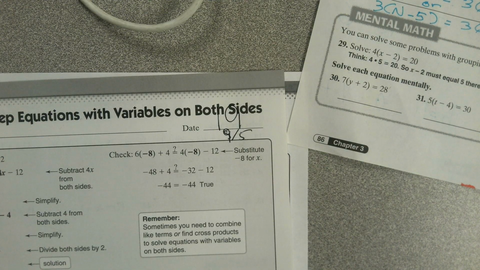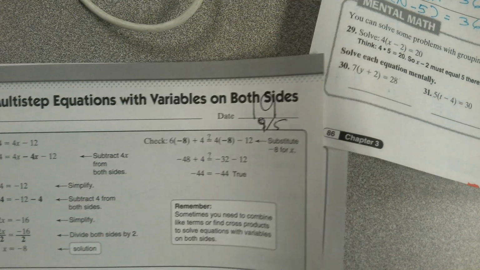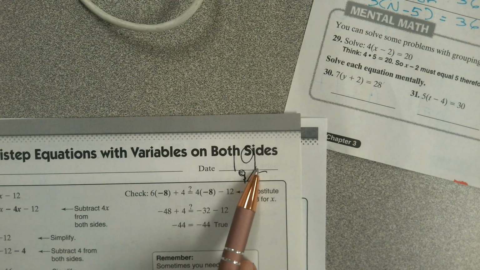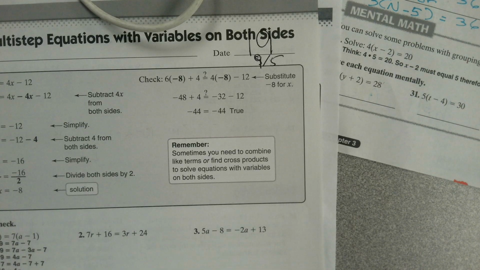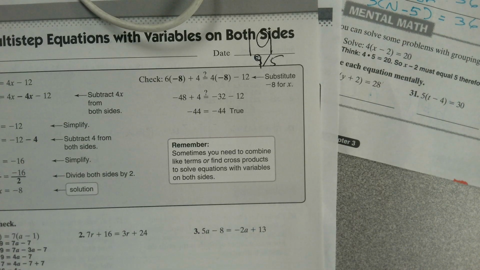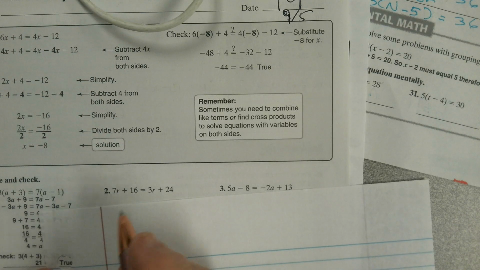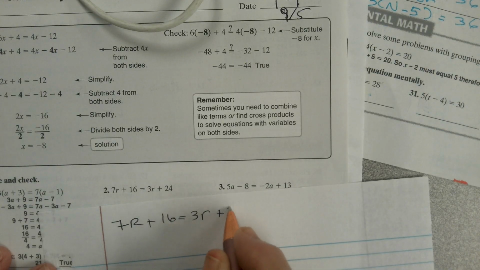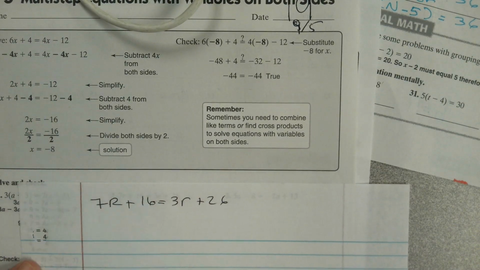Anyway, today is the fun one where now you're going to have variables on both sides. I'm not even going to show this because I don't like how they do it. I'm going to show you the shortcut right away, and I'll show you when it's not a shortcut. Please don't copy this. You don't need to write this down. I'm just going to show you what it looks like if it's not a shortcut.